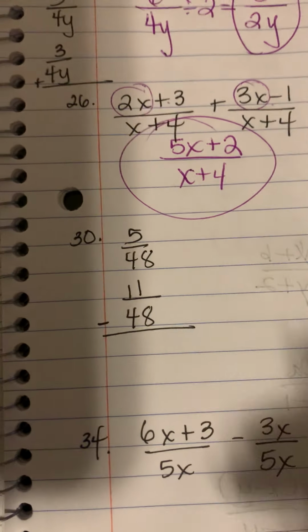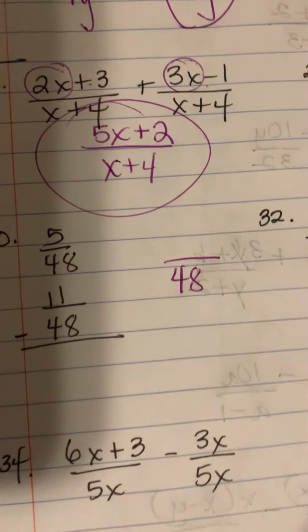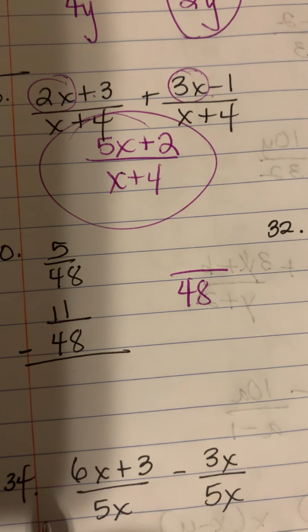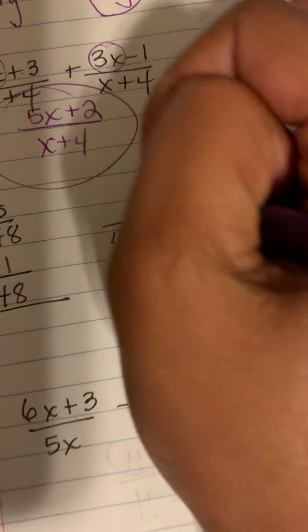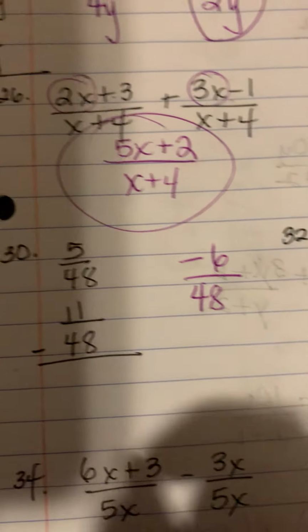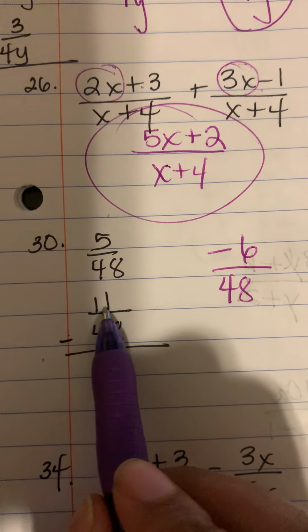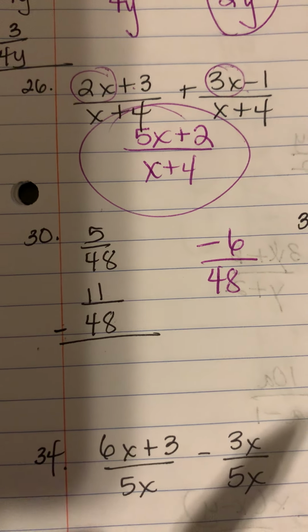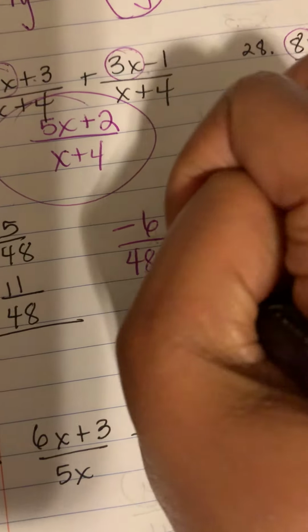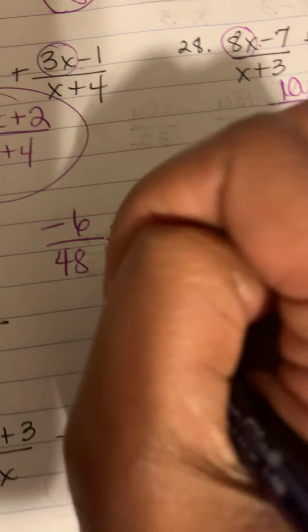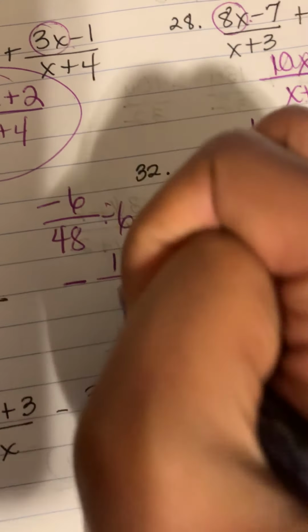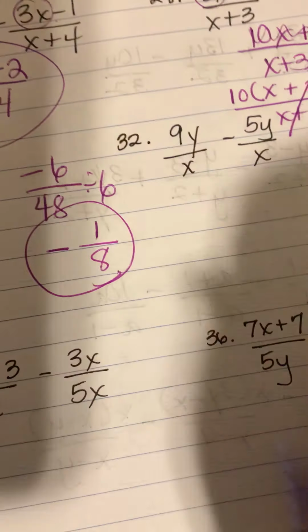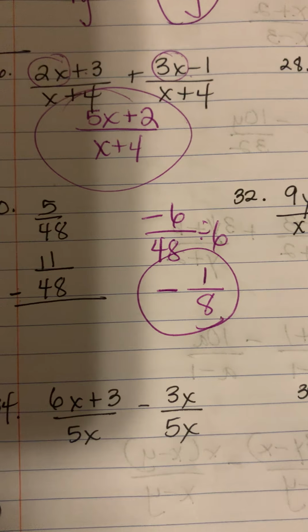Okay, number 30, I wrote it vertically just in case you like to see it vertically. I keep the denominator alike. 5 minus 11 is what? Negative 6, because the minus sign is down here near the 11. You put 5 minus 11 in the calculator, it's going to give you a negative 6. Help me reduce that by 6. We know there's going to be a negative out in front. 6 goes into 6 one time. 6 goes into 48 8 times. The answer is negative 1 over 8. That's it.